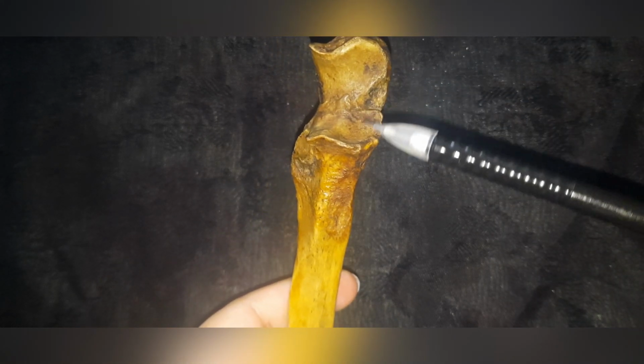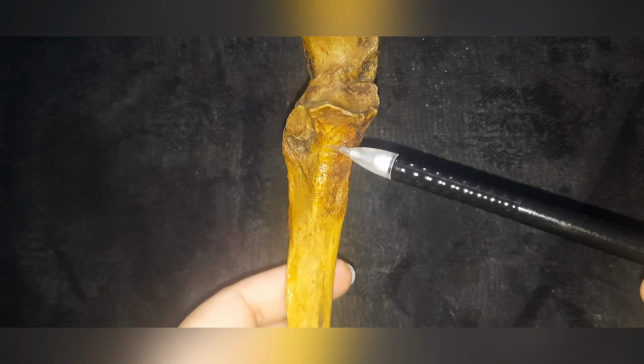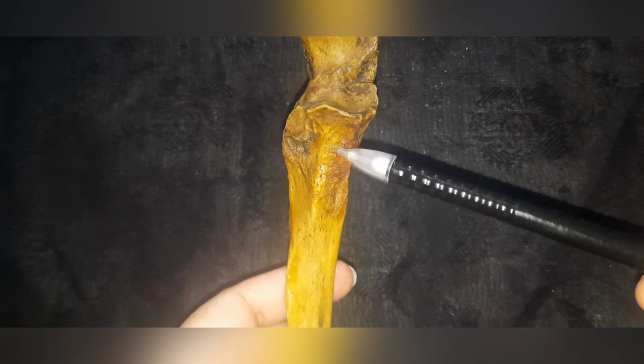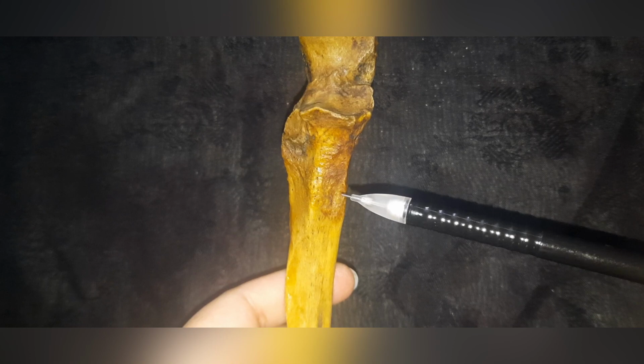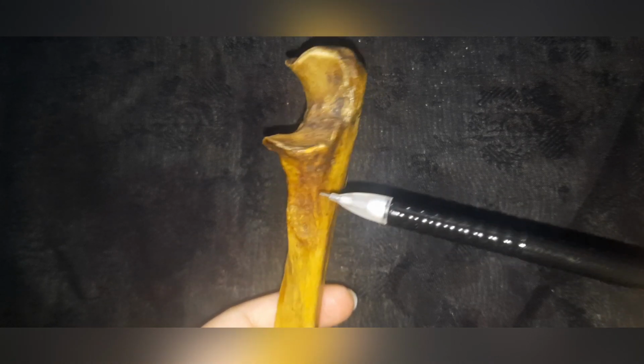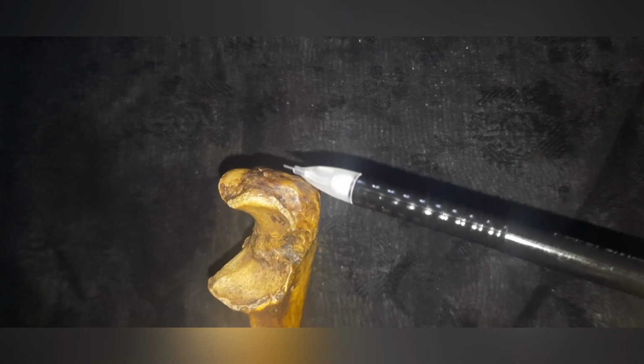Just below the trochlear notch, यहाँ पे you can see over here we have a roughened surface and this is known as the ulnar tuberosity. So basically ulnar tuberosity पे यहाँ पे हमारे पास brachialis muscle की attachment होती है, जबकि जो olecranon process है यहाँ पे the triceps brachii muscle gets attached over here.